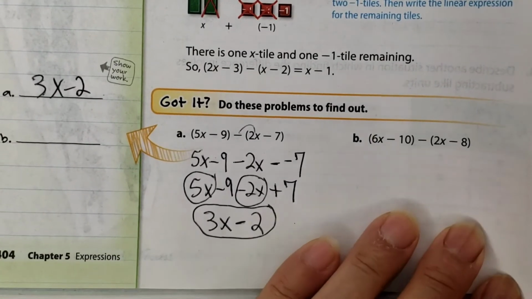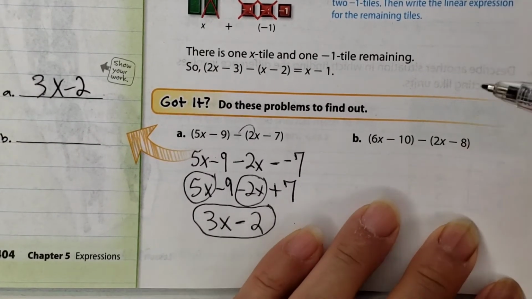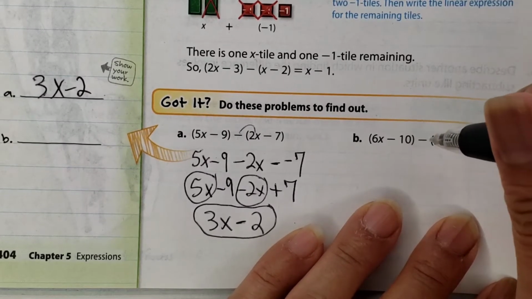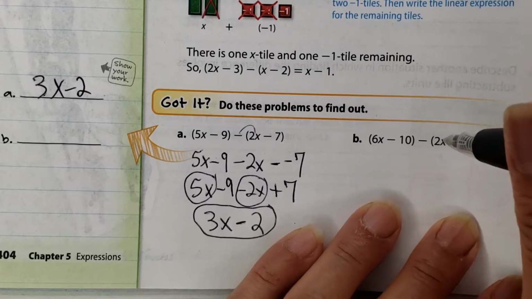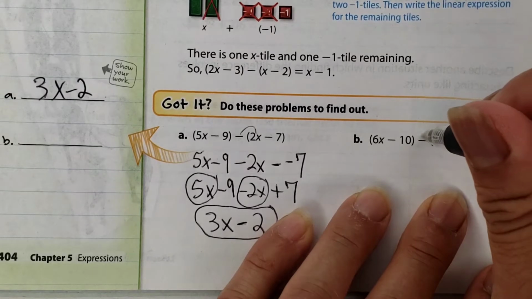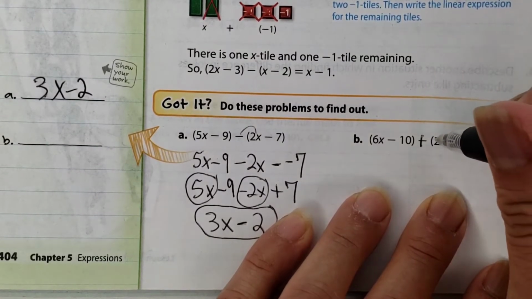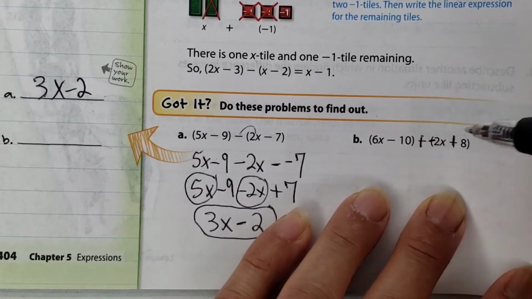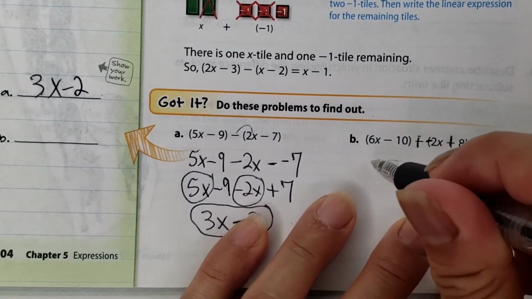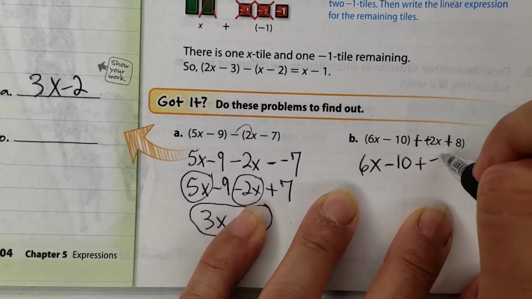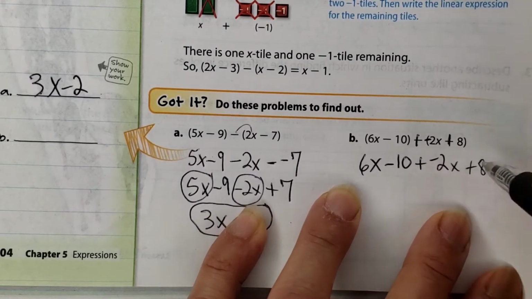B. So if you want to think of it as that adding the opposite method, remember we changed subtraction to adding the opposite, but we're not going to just do the opposite of the first one. We have to do the opposite of both because they're both in the parentheses. They're both what are supposed to be subtracted. So if you change this to addition, then you have to change the sign of the other two. So this 2x becomes negative 2x, and this negative 8 becomes a positive 8. And so now what it really says is 6x minus 10 plus negative 2x plus 8.